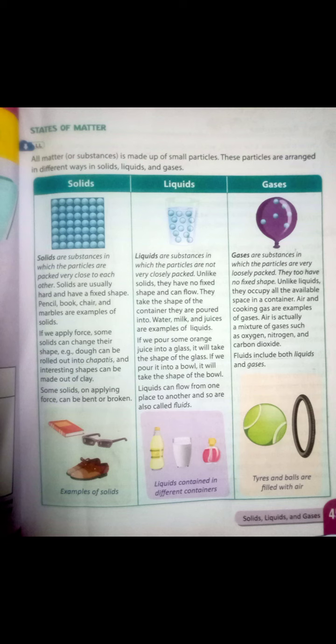Now when it comes to gases, gases are substances in which the particles are very loosely packed. They do not have any connection between them. They are very far away from each other. They too have no fixed shape, unlike liquids. They occupy all the space given in the container. Air and cooking gases are examples of gases. Air is actually a mixture of gases: nitrogen, oxygen and carbon dioxide together form it.